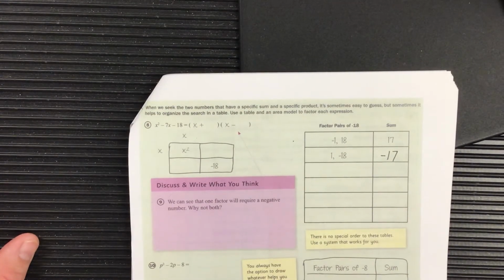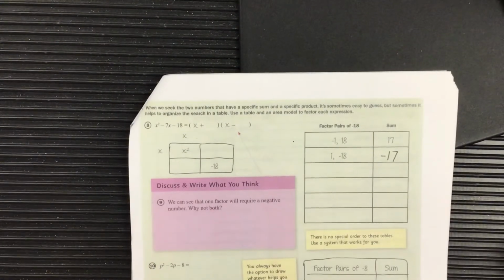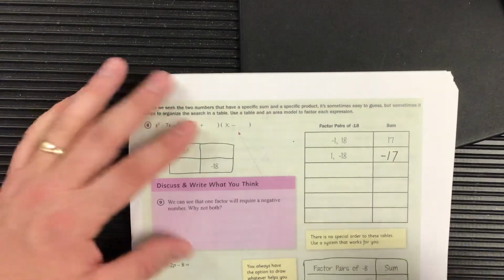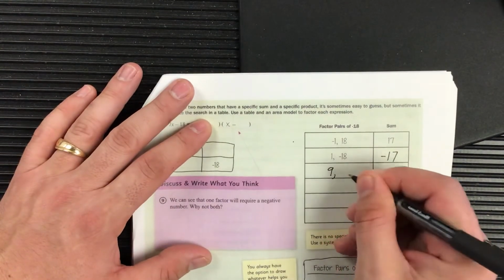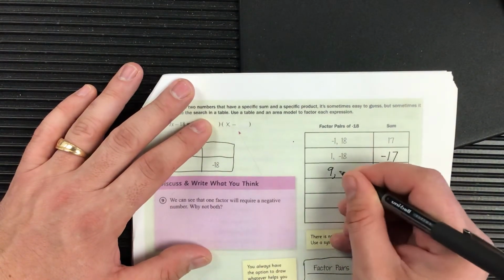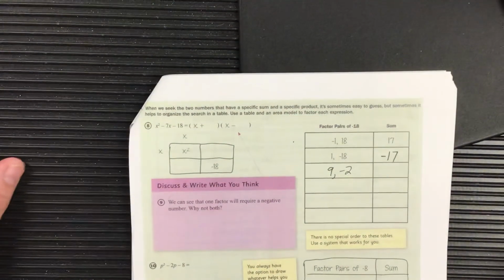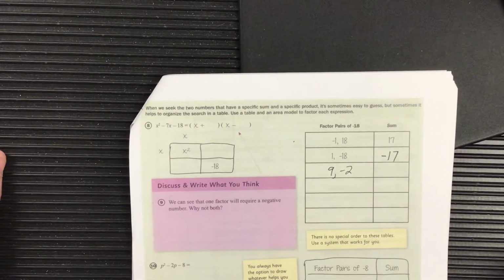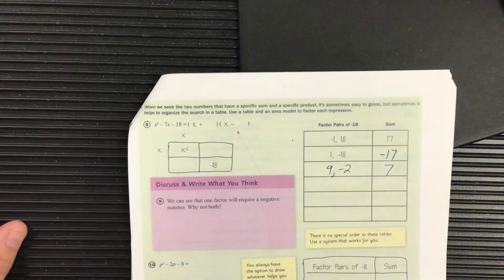1 and 18. There have to be other factors besides 1 times 18 to give me 18. 9 and what? 2. Which one do you want to be negative? The negative 9. Okay. What do those add up to? 7. Give me another one.